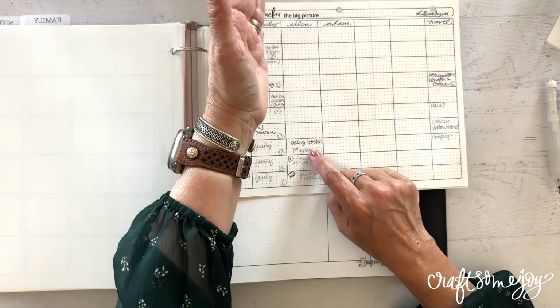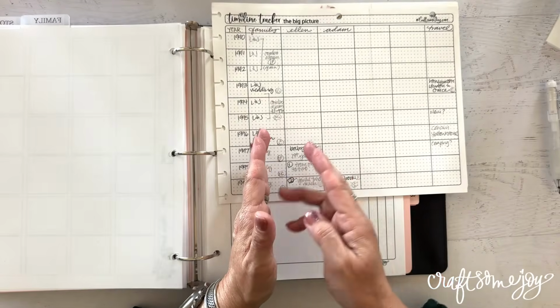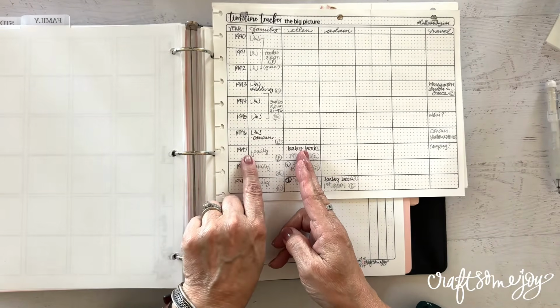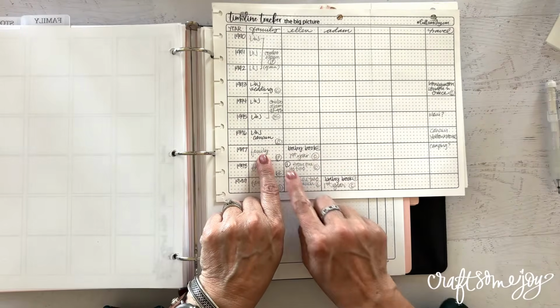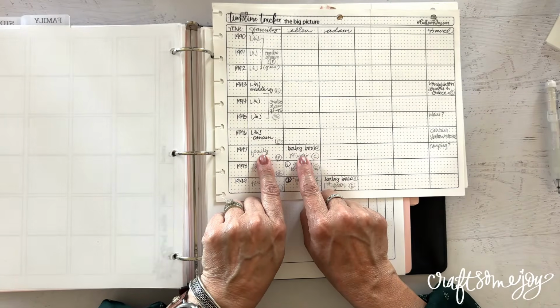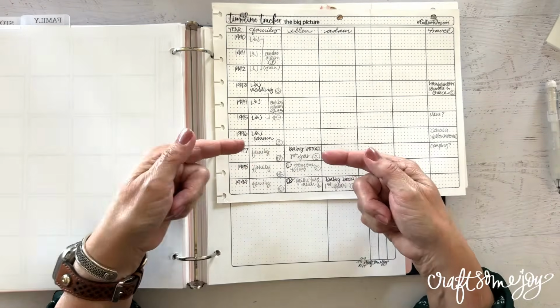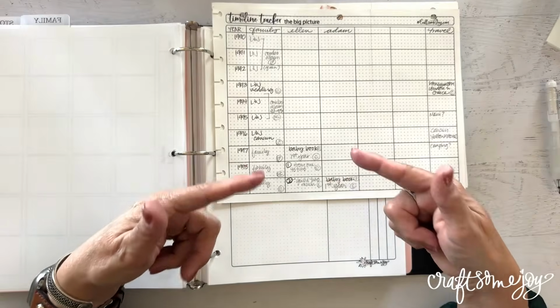So now I have my family column, but now I've added in, oh yeah, not only do I need pictures in 1997 for my family album, but I also need pictures for Ellen and whatever album I'm going to create for her. And then that's how this tracker starts to build.